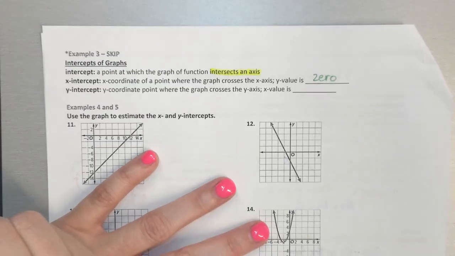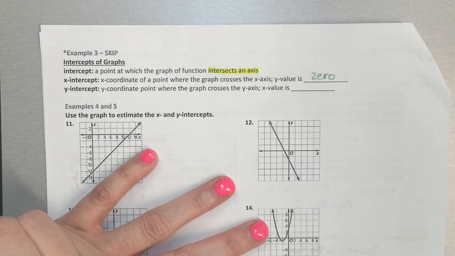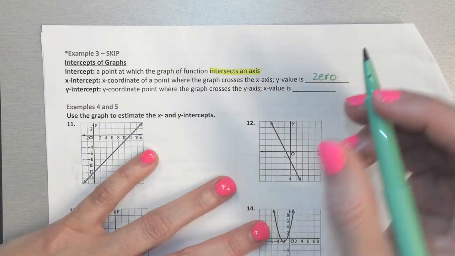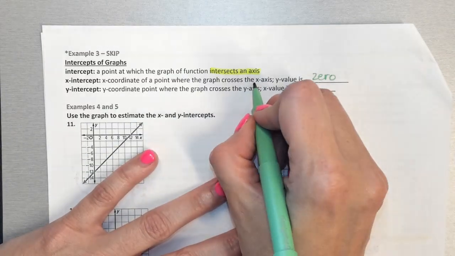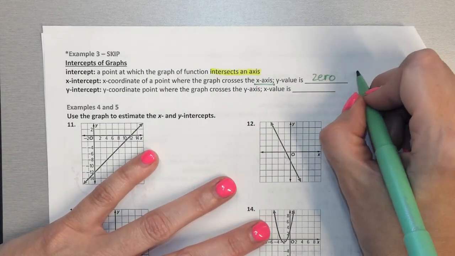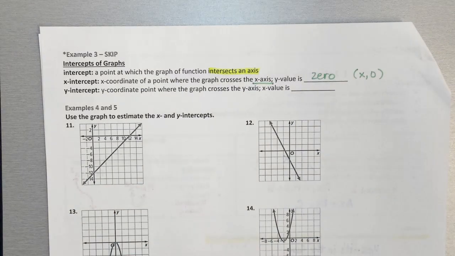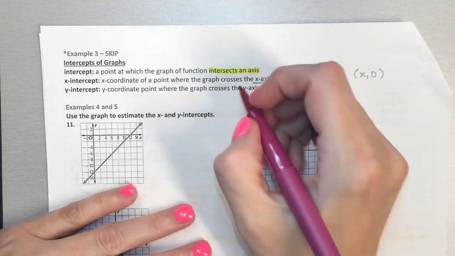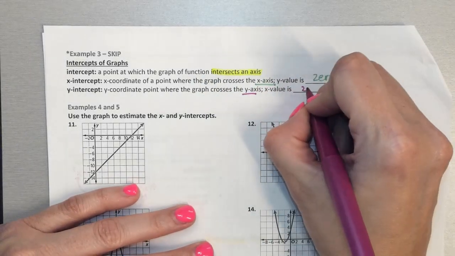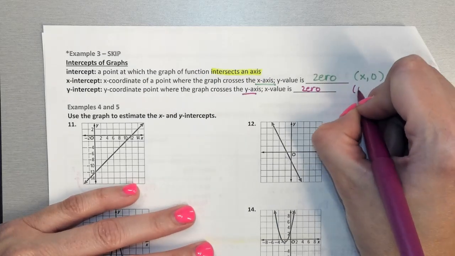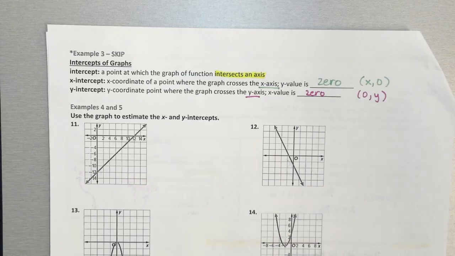Okay, so it's the x-coordinate of a point where the graph crosses the x-axis, and the y value is 0. So when you're writing it as a point, you have your x value, comma 0. And then for the y-axis, the x value is 0. So it's 0, comma, whatever your y-intercept is.